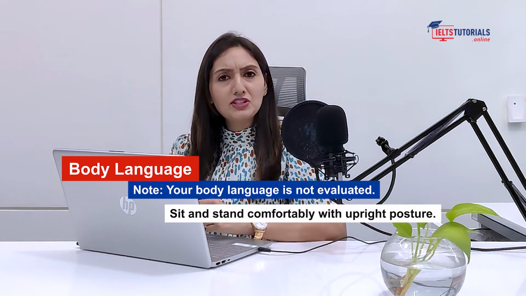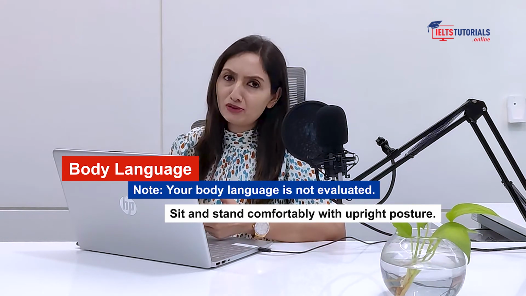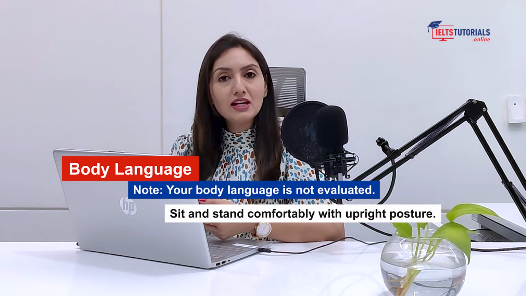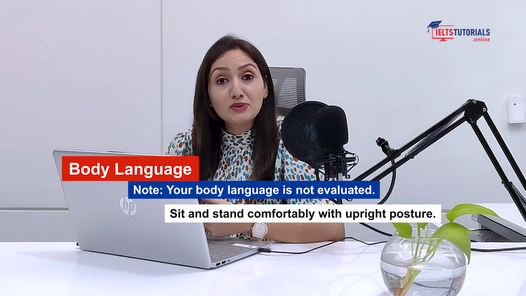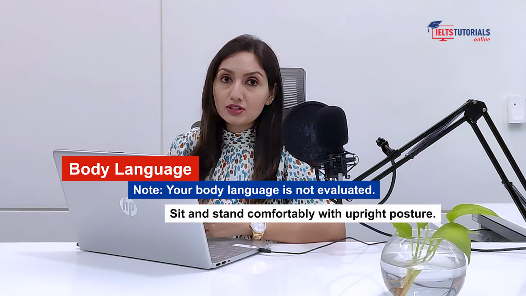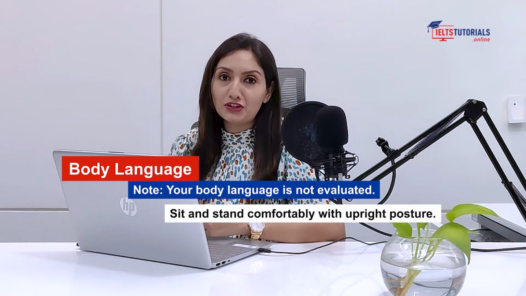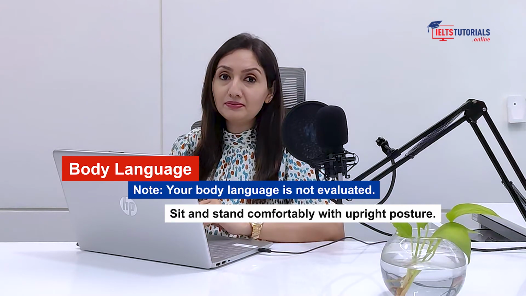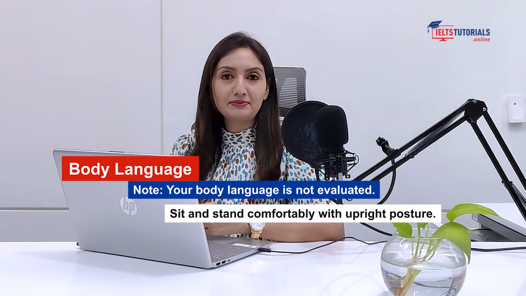Next in body language is your hand gestures and your posture. It's absolutely fine if you nod your head, you tilt your head while speaking, or maybe you make gestures with your hands. That's absolutely fine. That's a part of your speaking. Of course, sit upright with a straight posture. Although all these things are not evaluated or marked, they just reflect a confident personality.